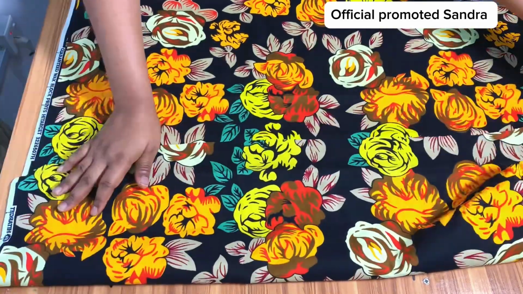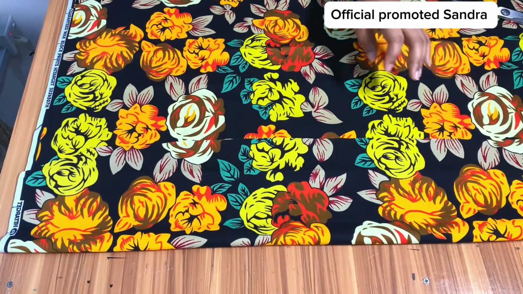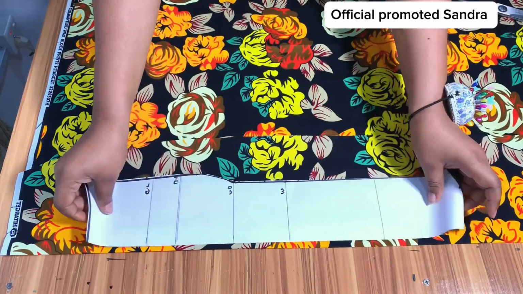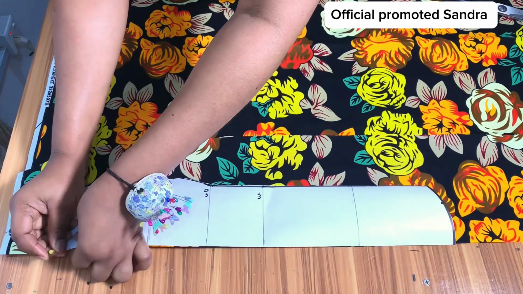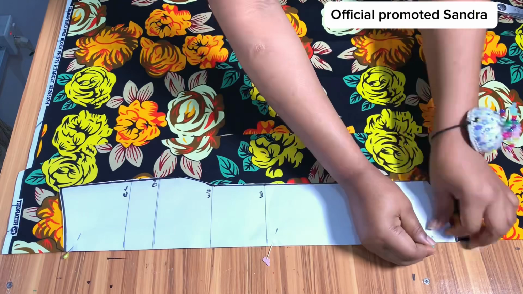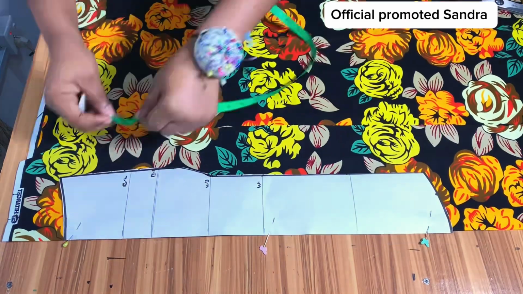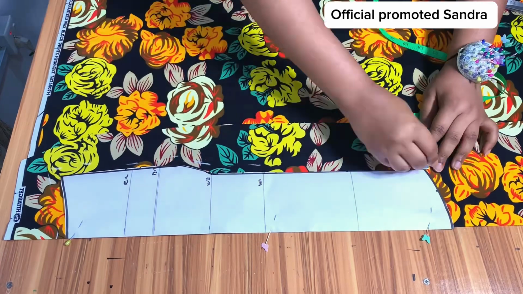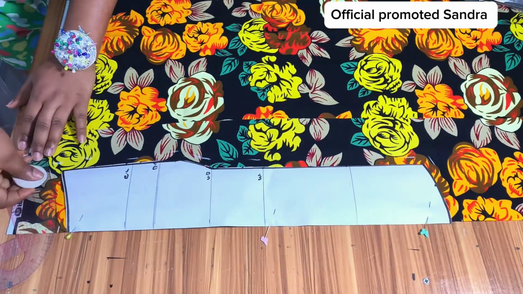So I'm going to be folding my fabric into two like this. I will go ahead and iron it. After I'm done ironing it, I will place the center front on it. The straight part is going to be on the closed part of the fabric. I will pin it down. After pinning it, I'll go ahead and add ½ inch round for joining allowance from the neckline to the side and to the down part of the pattern.